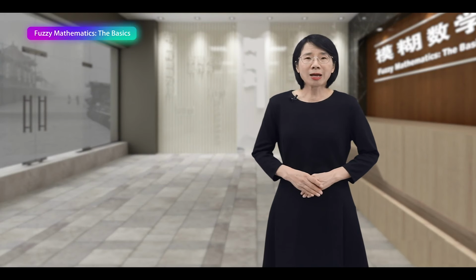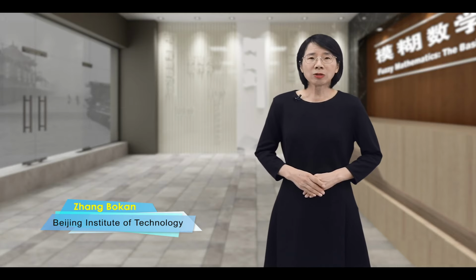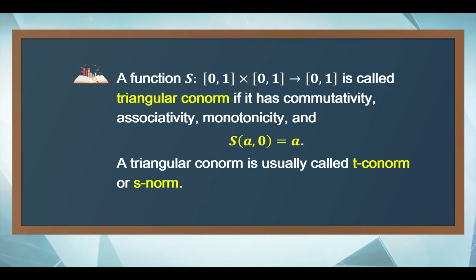Next, the generalized maximum, which is usually called triangular conorm. A function S is called triangular conorm if it has commutativity, associativity, monotonicity, and S of A, 0 is the same as A. A triangular conorm is usually called T-conorm or S-norm. The boundary condition of S-norm is S of A, 0 is the same as A.